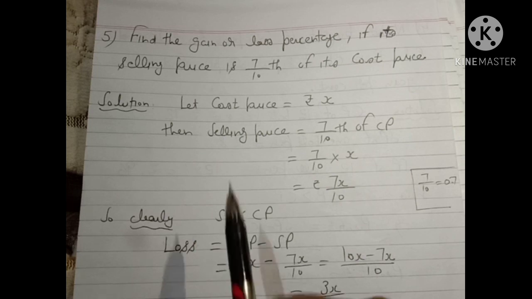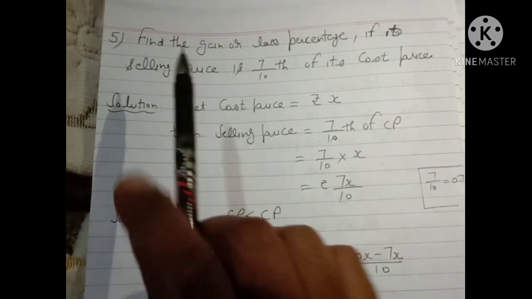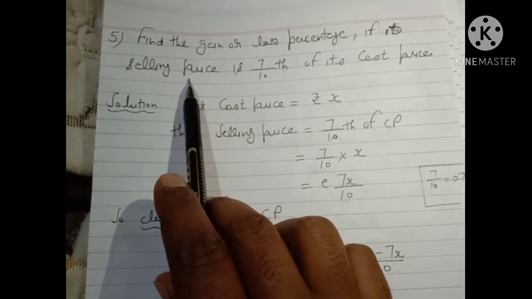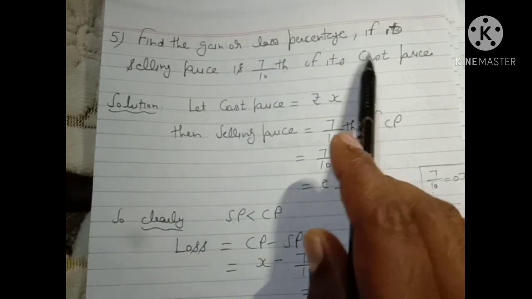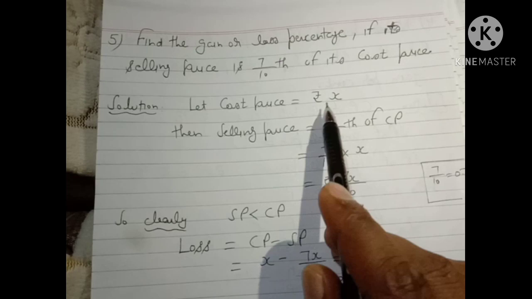So you can see first of all let the cost price in this case be rupees X. Because the selling price is 7 by 10 of its cost price, the value of selling price depends upon the cost price. So here first of all we have to assume the value of cost price, that is X.